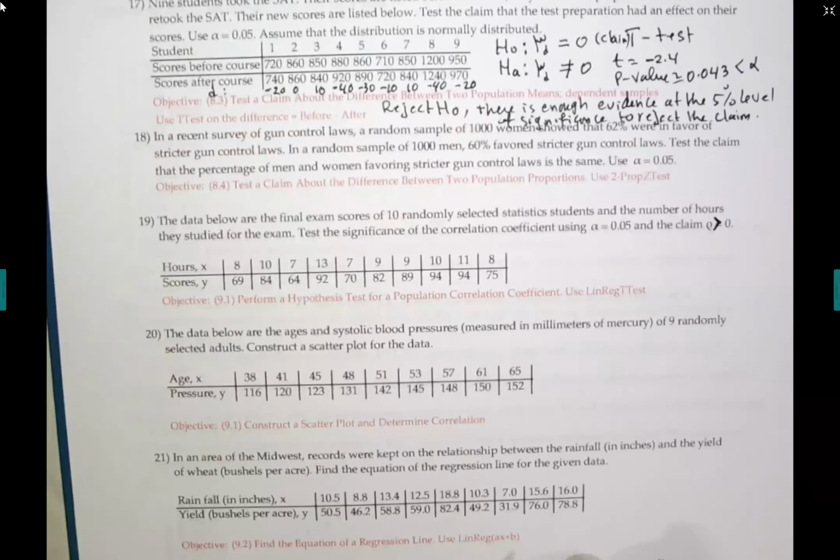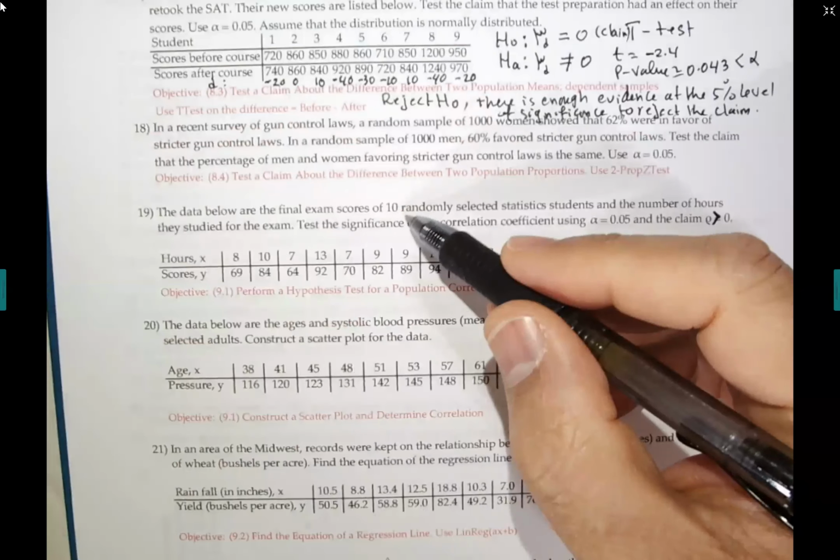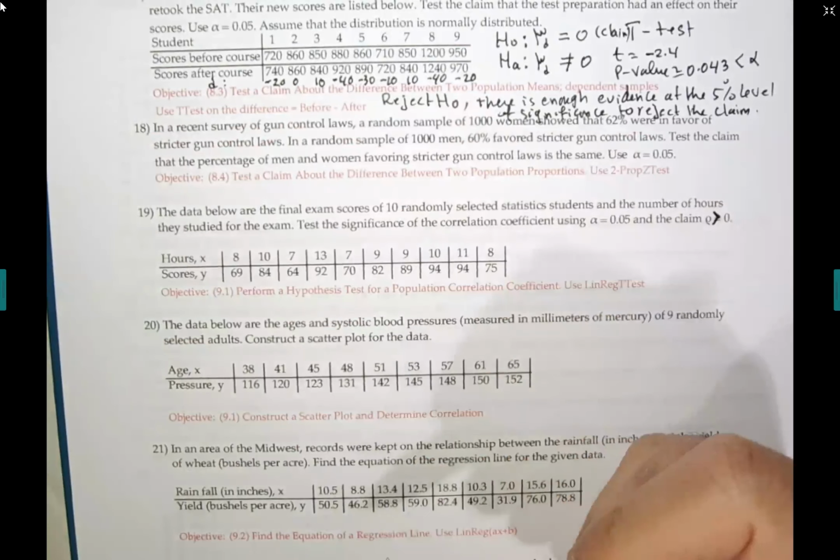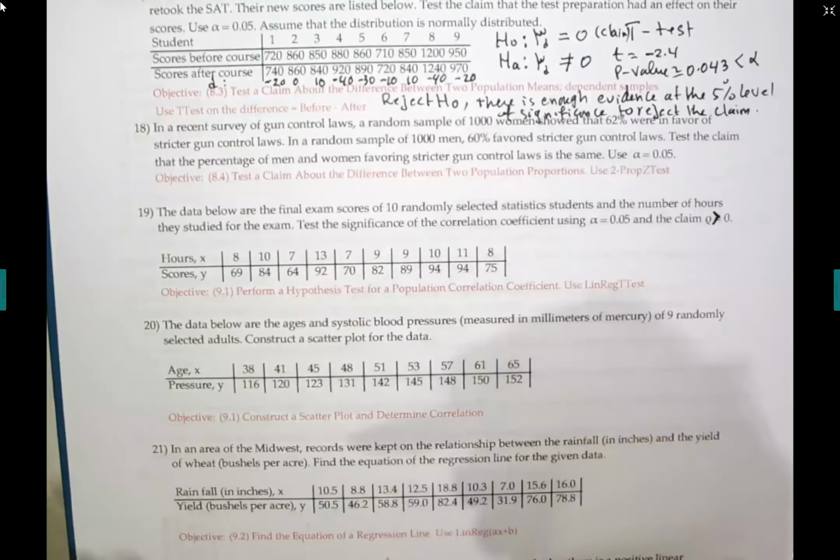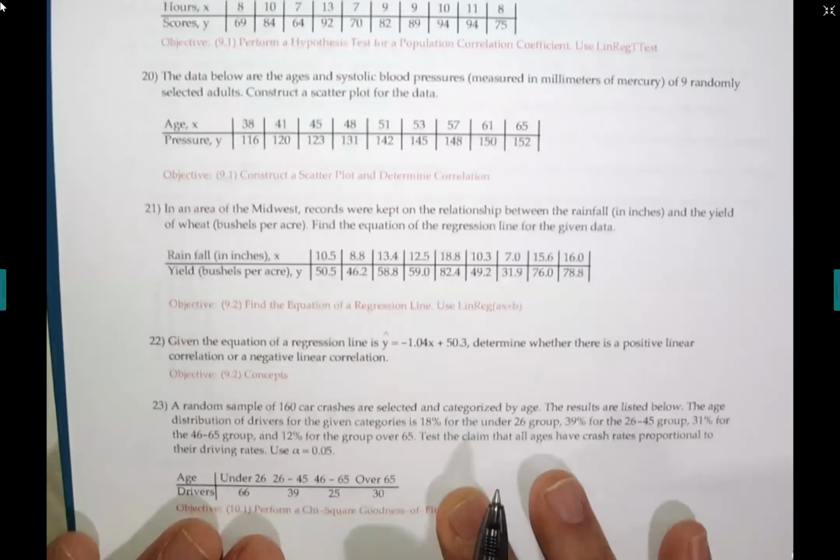All right, guys. So I went through 19, 20, 21, and all of them, just in number 19. So I'm gonna skip them and let you do them and just try to do the rest of those.